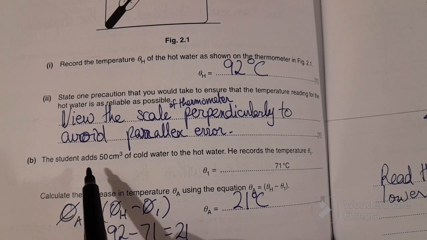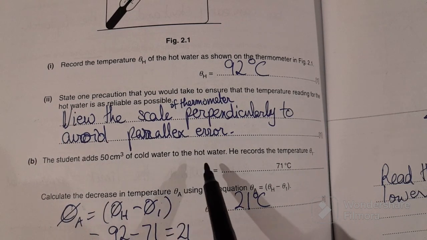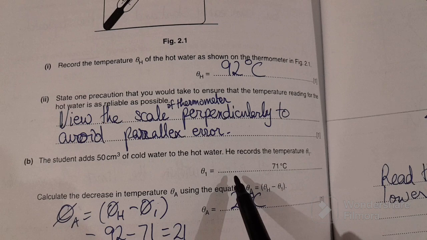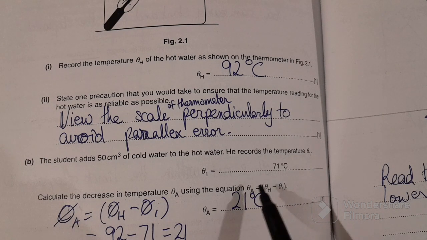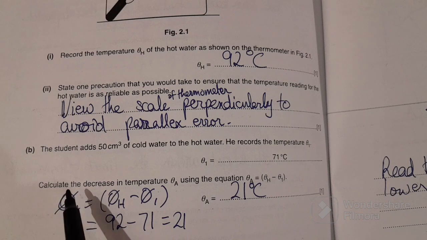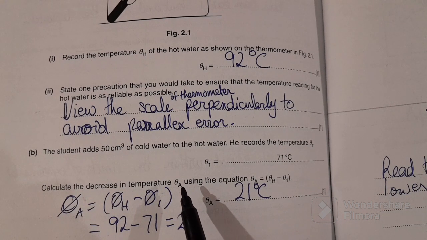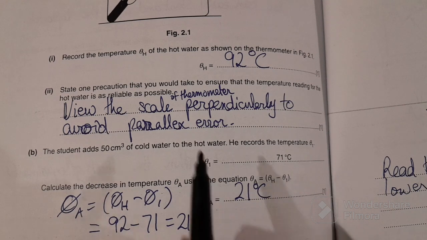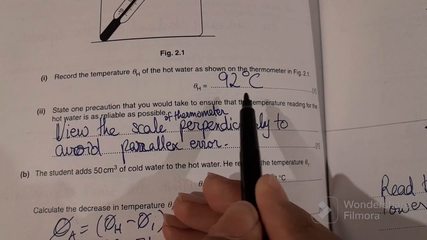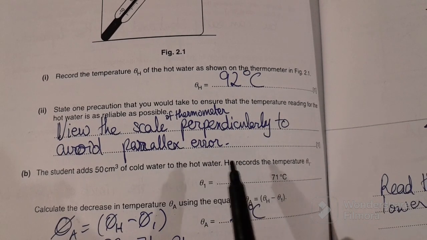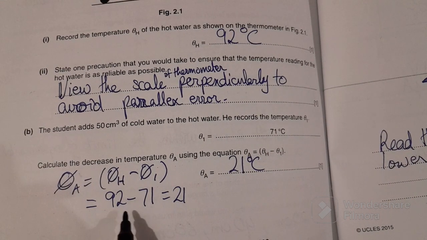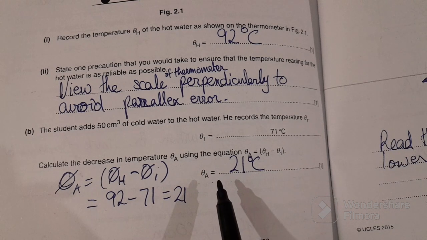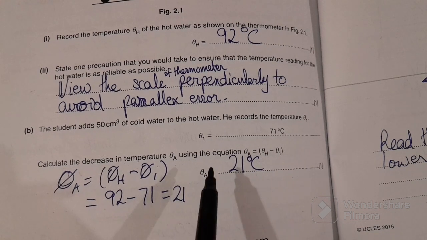Part B states the student adds 50 cm³ of cold water to the hot water. He records the temperature θ1. So θ1 is 71 degrees Celsius. The question states calculate the decrease in temperature θA using the equation θA is equal to θH minus θ1. So θH is 92 degrees and θ1 is 71. So the decrease in temperature will be 92 minus 71, which will be 21 degrees Celsius. So θA will be 21 degrees Celsius.